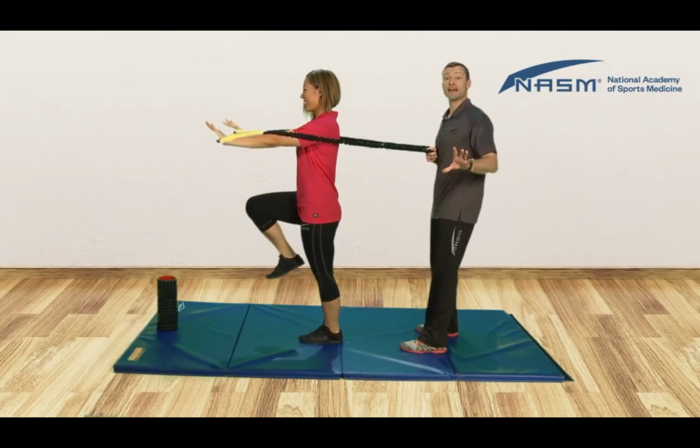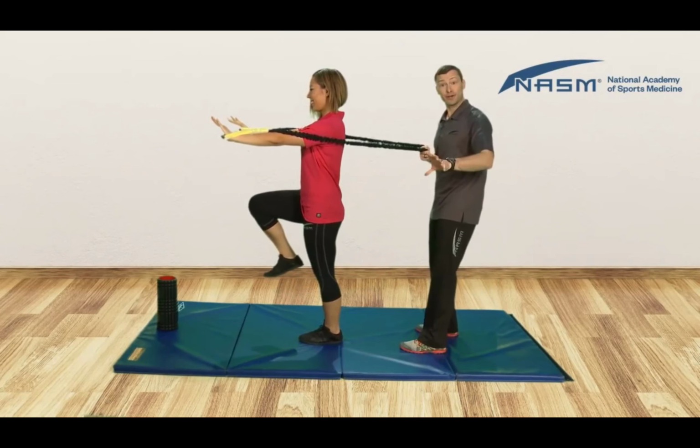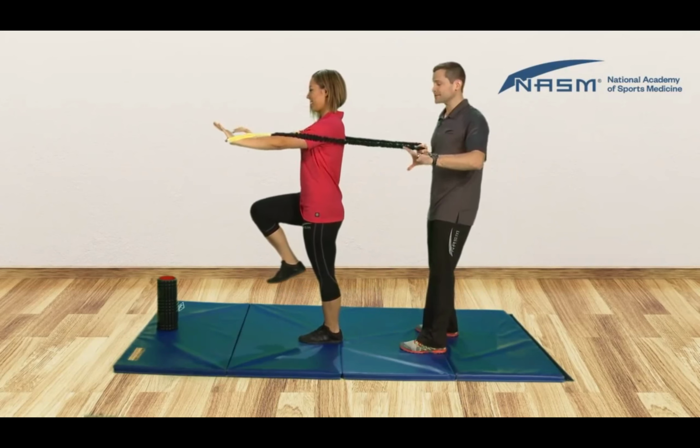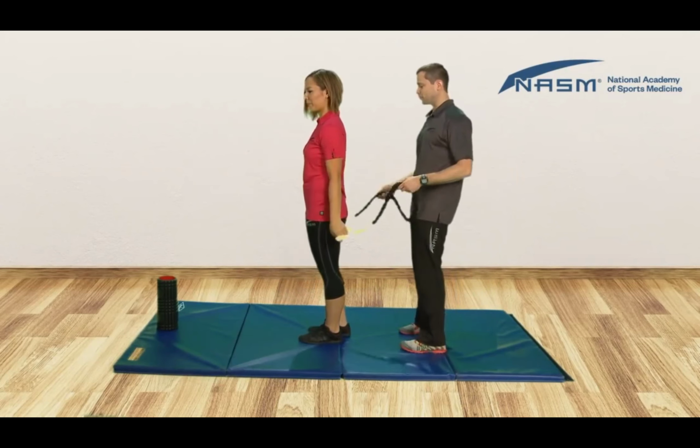Perfect. You see she put her foot down? I'd much rather people put their foot down than hop around like a maniac. So put your foot down, get your balance again, and stabilize. It looks really good. Go ahead and let's take a break.